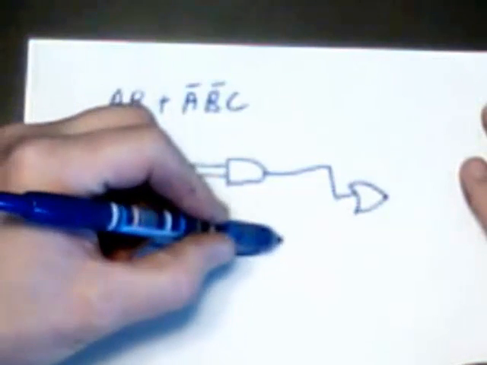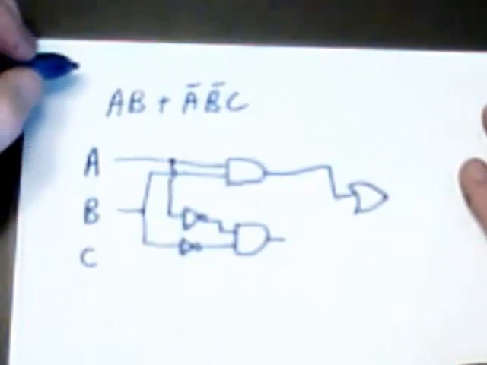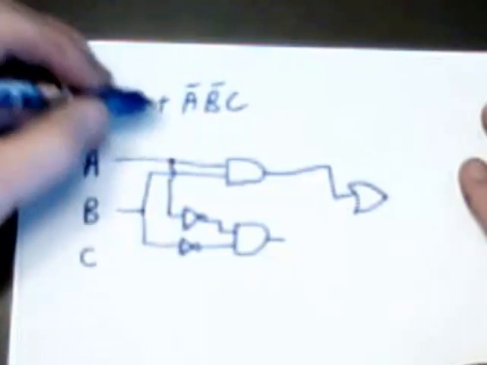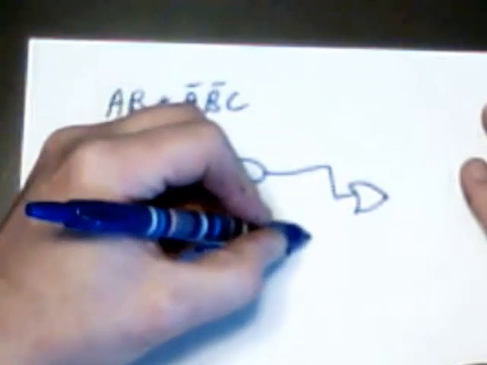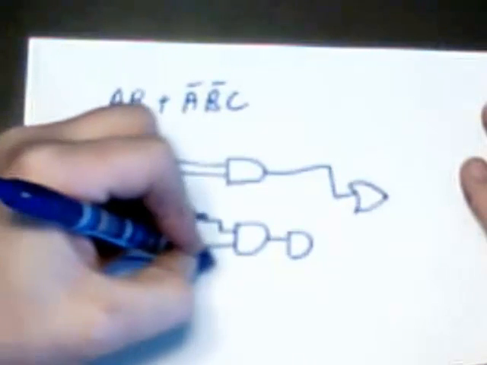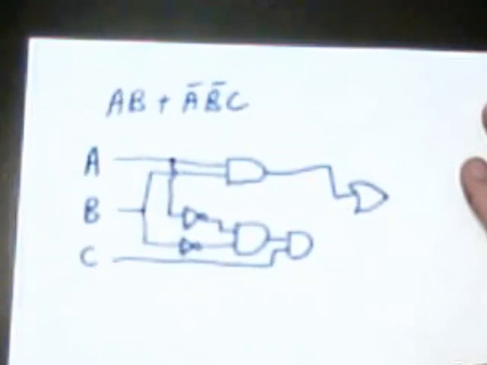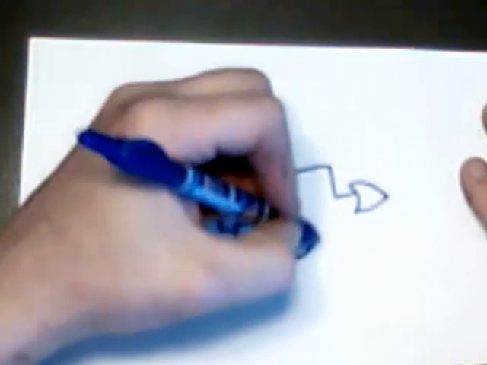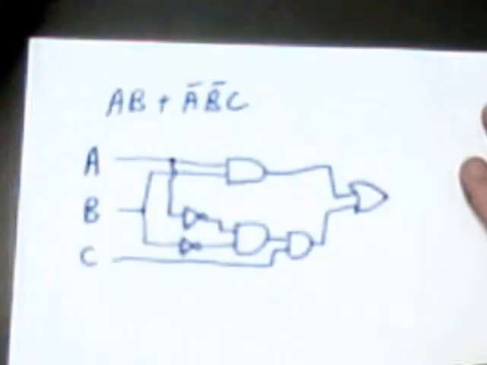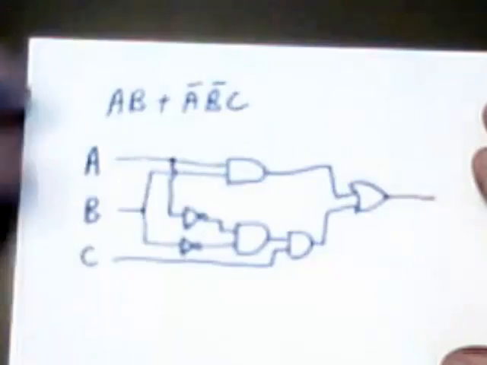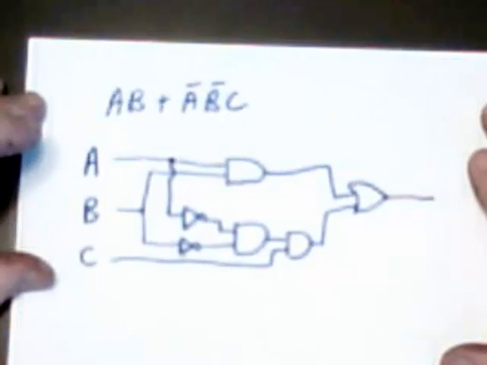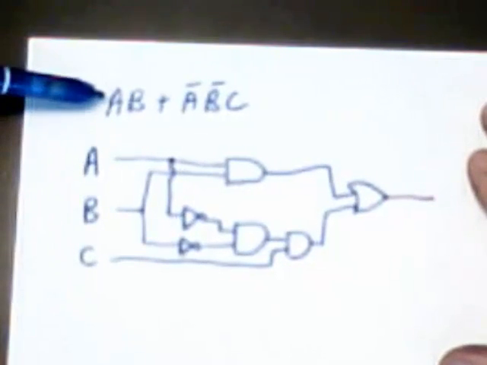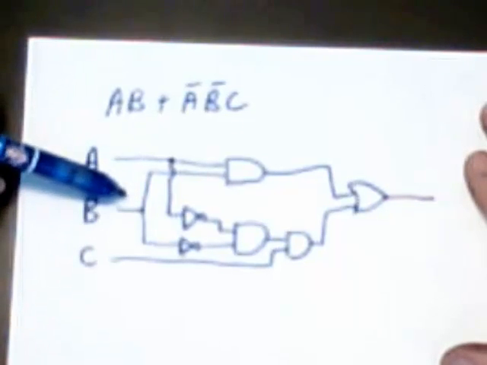But what am I going to do with that answer? Well, that answer requires me to times it by C. So here is my times sign. Here comes my C. And now that answer will be added to the AB that we drew before. And then we have our output in the end. So we have an equation, and that equation is now drawn using logic circuits.